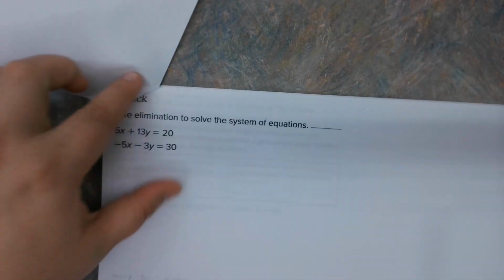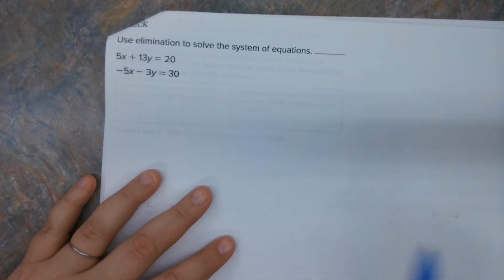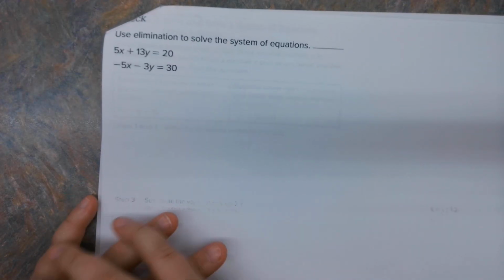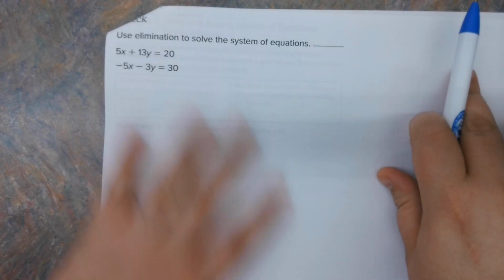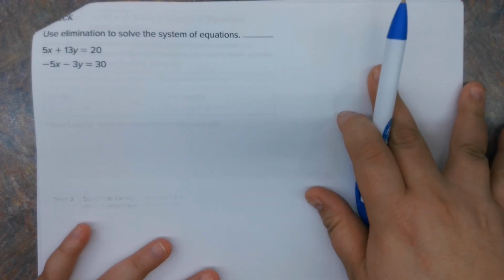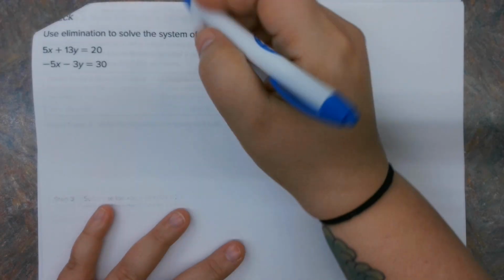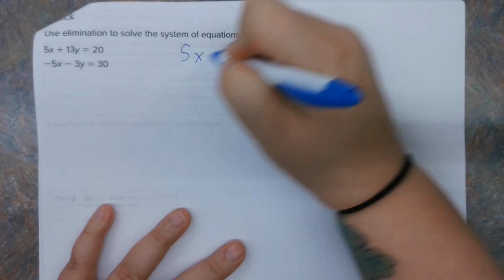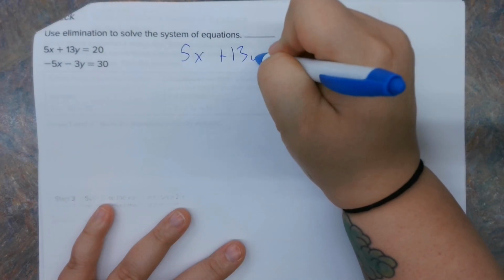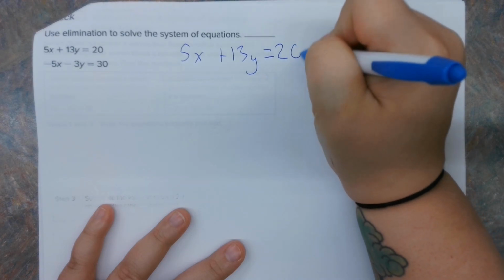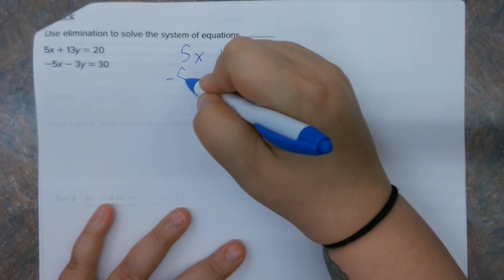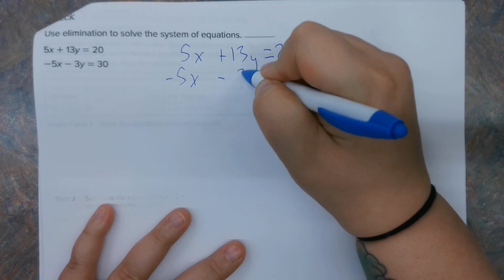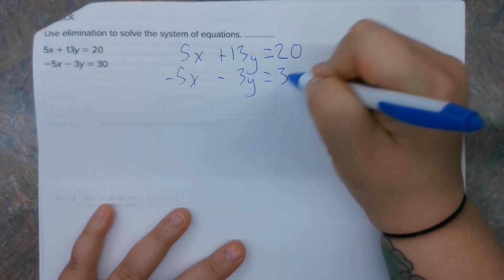You have a check. Go ahead and pause the video and try the check on your own. Come back and check your work with me. 5x plus 13y equals 20. Negative 5x minus 3y equals 30.